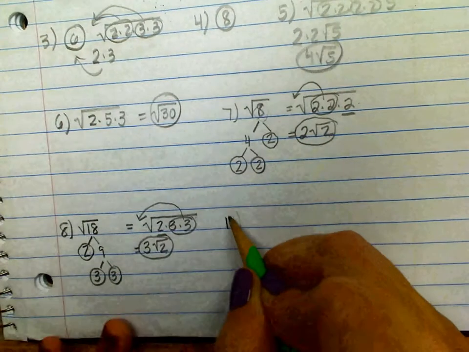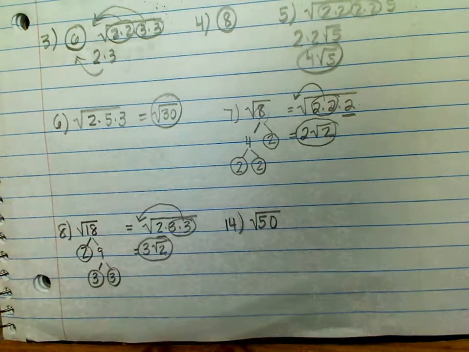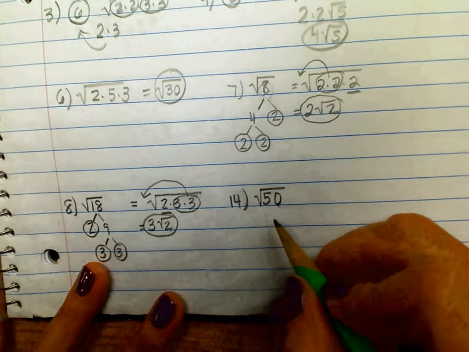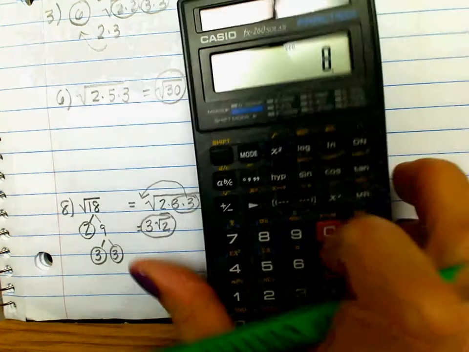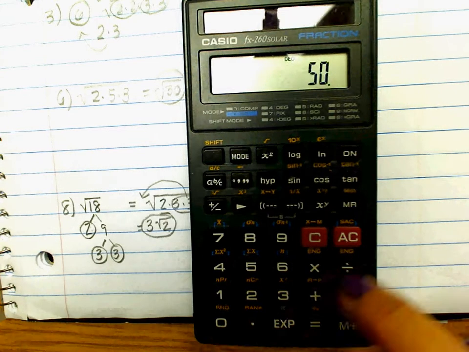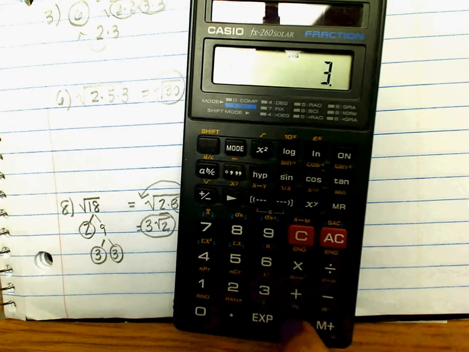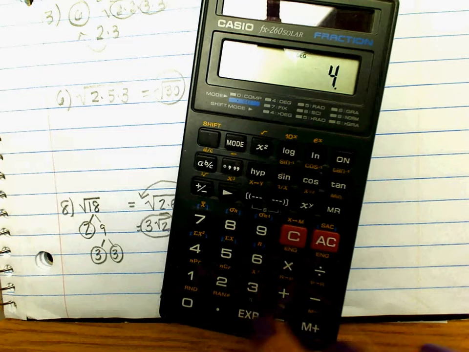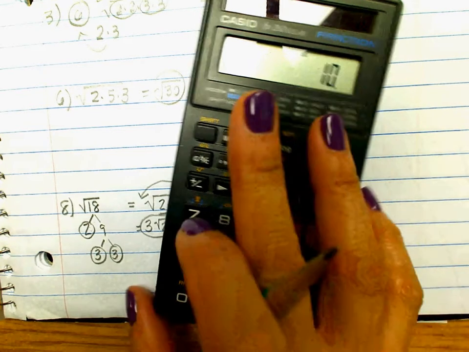So let's go to 14, which is root 50. Okay? So root 50, we're going to go ahead and break that down. If you're like, I don't know what 50 is divisible by, like 50 divided by 2, hey, that works, 2 and 25. 50 divided by 3, no, that's not going to work. How about 50 divided by 4? Nope, that doesn't work. How about 50 divided by 5? Yep. So I've already found 2 possibilities.